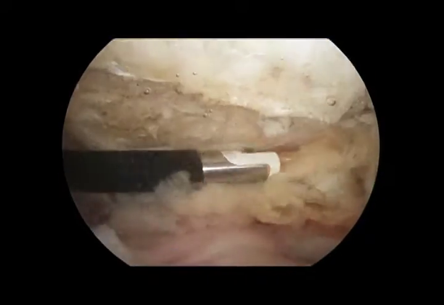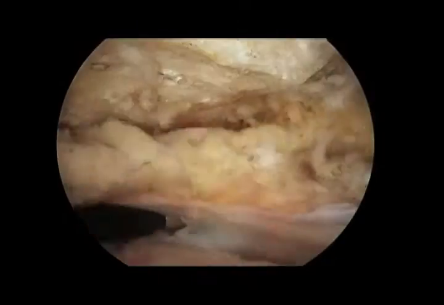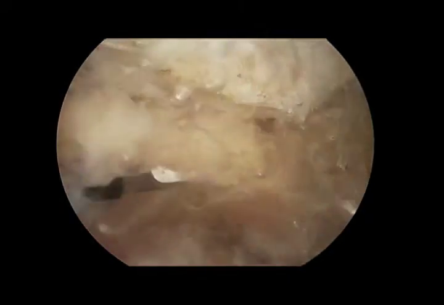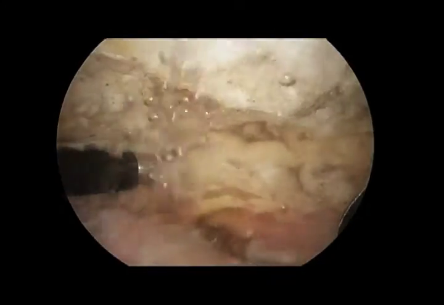Now viewing from the lateral portal, soft tissue is again debrided using electrocautery, exposing the undersurface of the acromion, the bursal surface of the cuff, and the AC joint. By taking advantage of the watershed zones between the various arteries supplying these regions, we are able to perform this debridement in a bloodless manner.